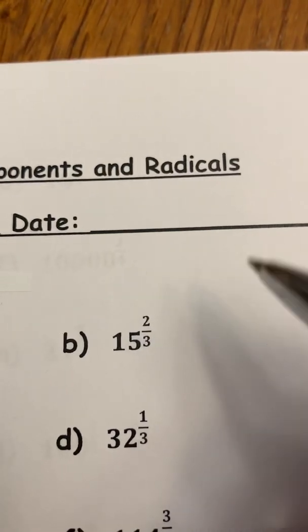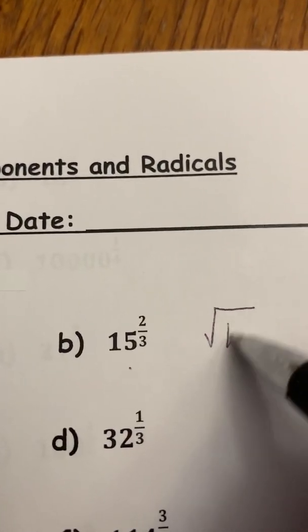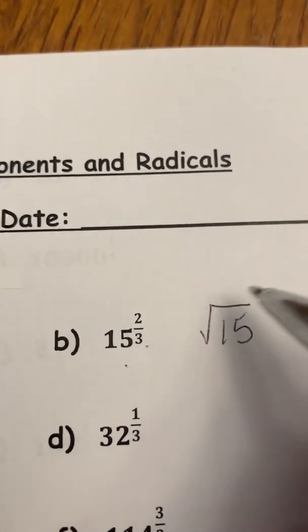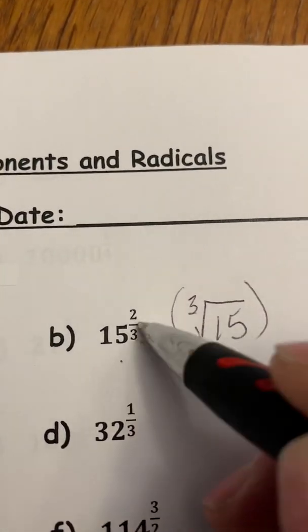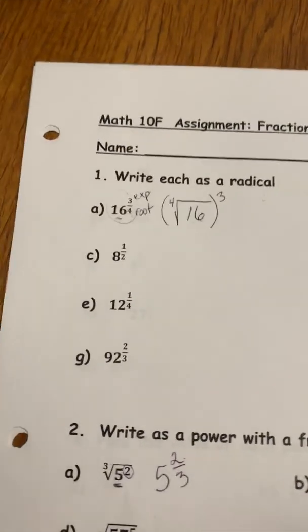So let's just do one more over here. 15 raised to the exponent 2/3. I'm going to draw my radical sign. I'm going to put my base under as my radicand. My root is 3, and my exponent is 2. Not asking you to solve, just asking you to rewrite it.